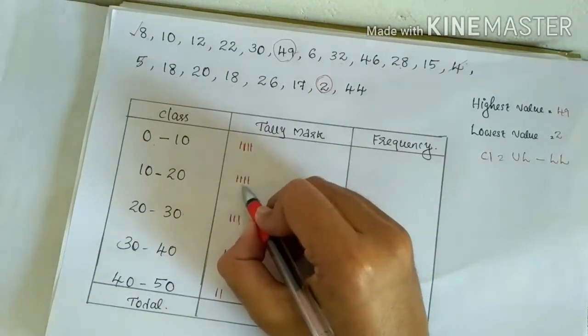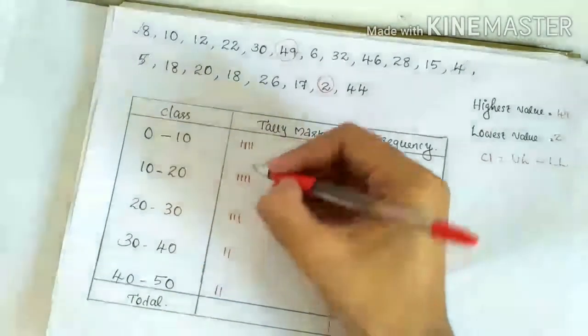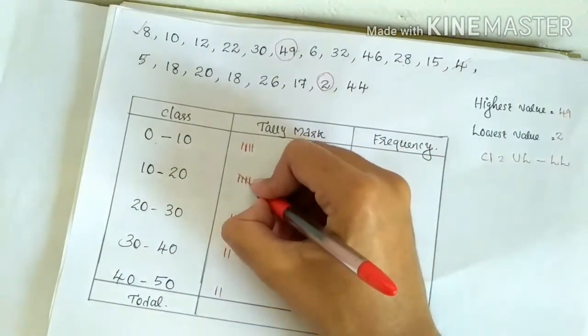After plotting the 4 tally marks, the fifth one is marked this way.